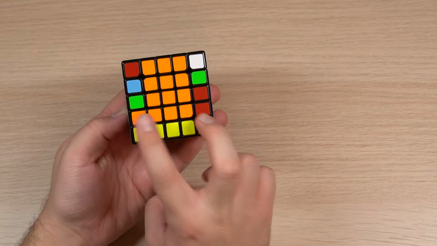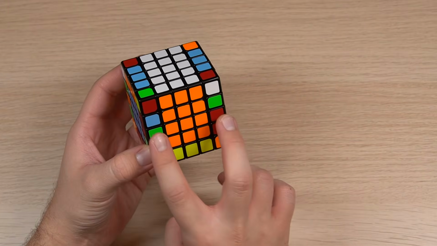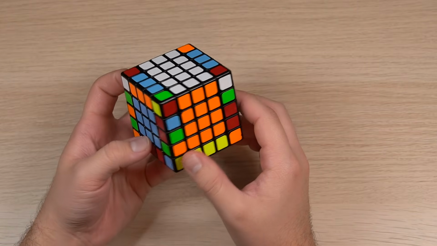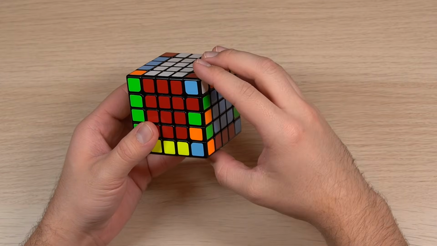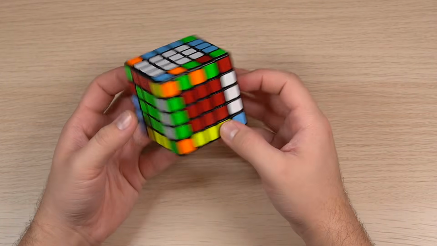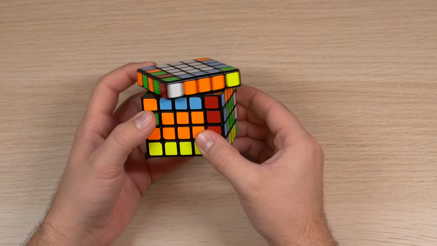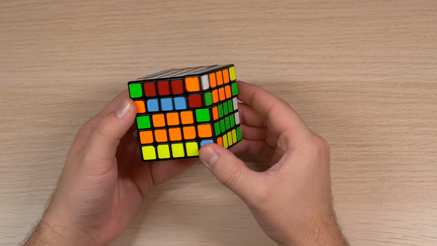So now these front colors are opposites, and we have them lined up, but we do not have any random edges on top. So we take this one that we're not using, insert it to the top layer. So now we can insert this last edge and then put it with the random edges.